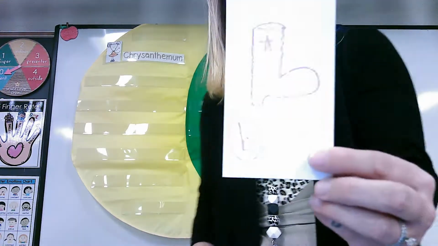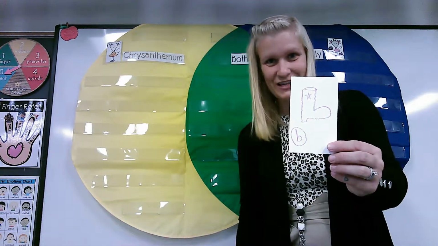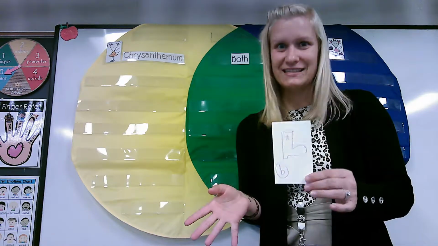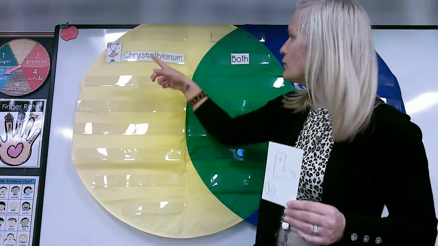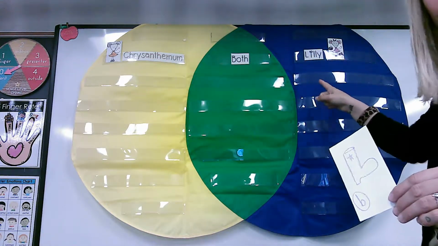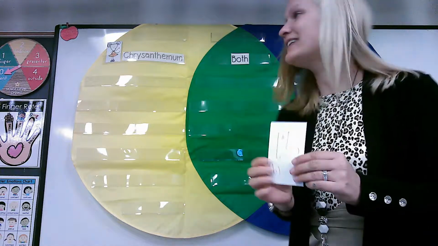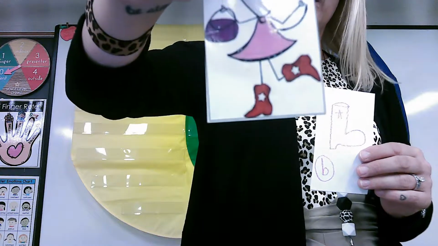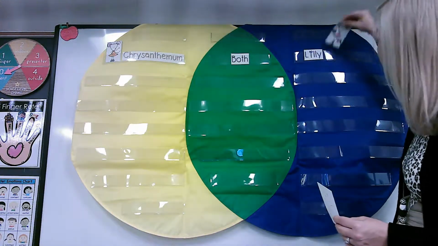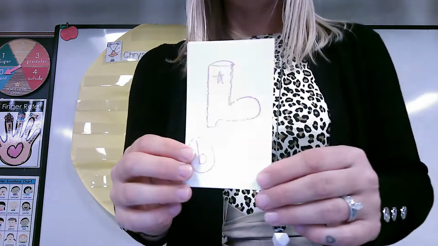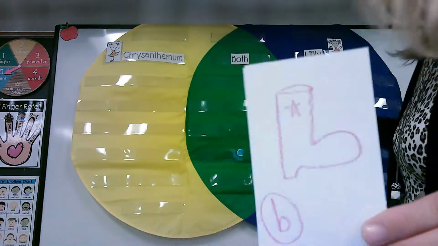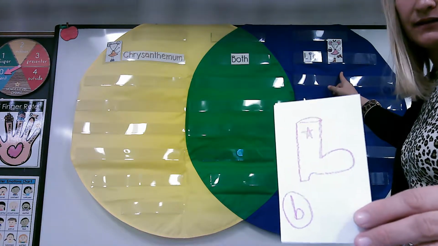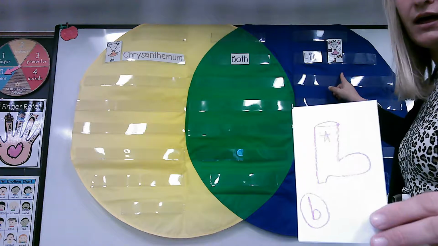Okay, if you were to draw a picture of a boot, which side of the Venn diagram would you put this on? Who was obsessed and so excited about their boots? Was it Chrysanthemum or Lily? You should have said Lily. Lily loved her boots. She had red boots with stars on them that her grandma got her from the store, and she just couldn't wait to tell her classmates about them. Go ahead and draw a picture of a boot on the side of your Venn diagram that's going to become your Lily side.